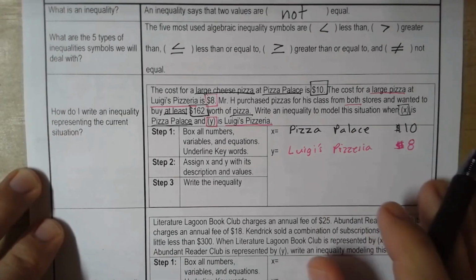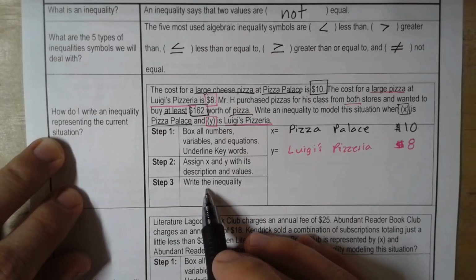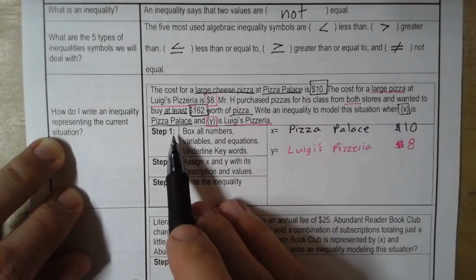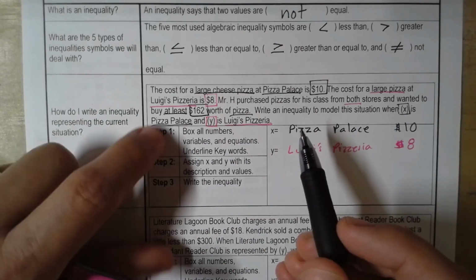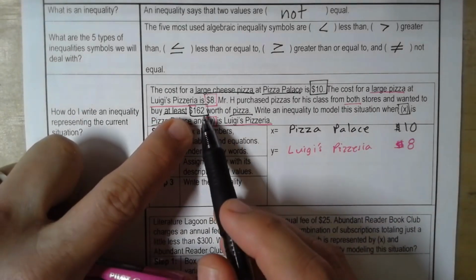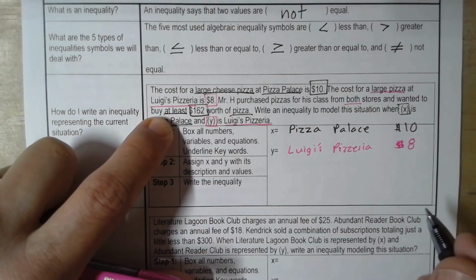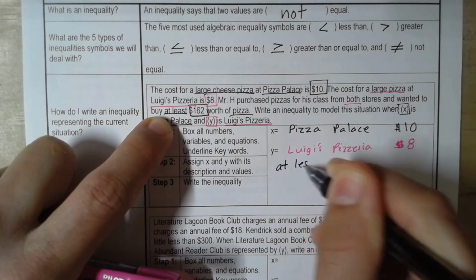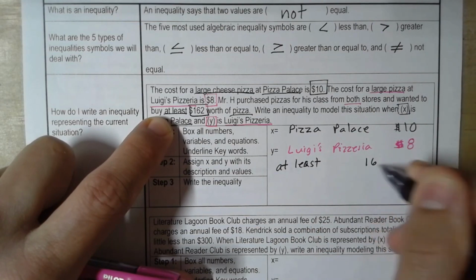Now that we've gotten this information written down, we can go ahead and write the inequality. Now notice here it said write an inequality to model the situation when X is Pizza Palace and Y is Luigi's Pizza. The last bit of information that we hadn't talked about is up here it says that it needs to be at least $162. So I'm going to write the words at least, and then it's $162.